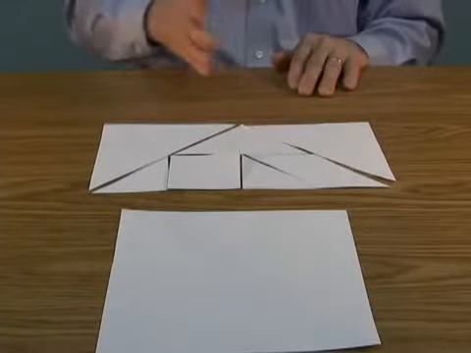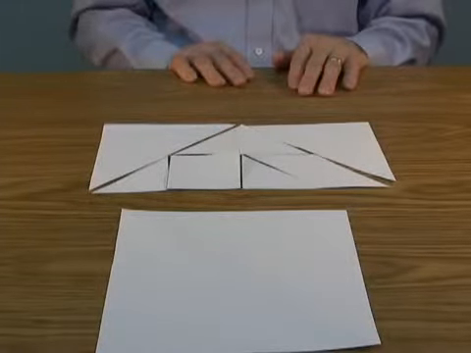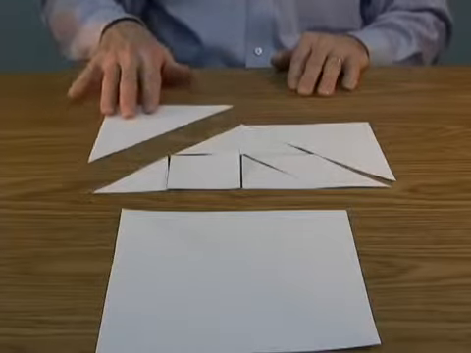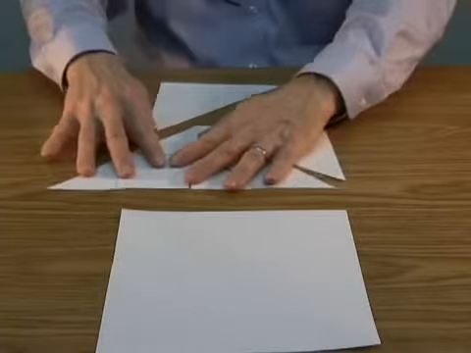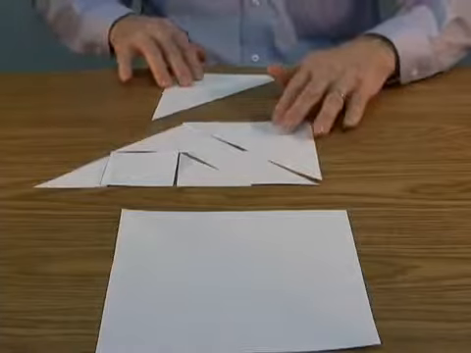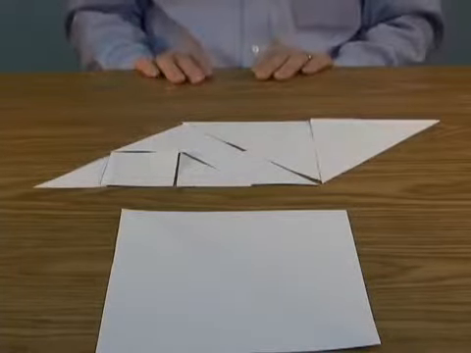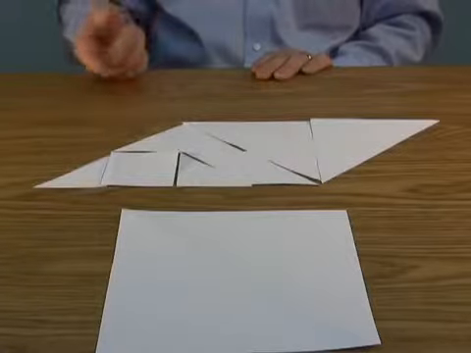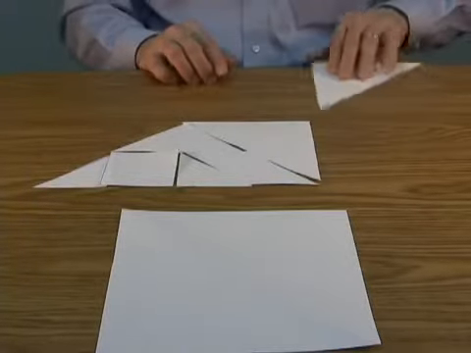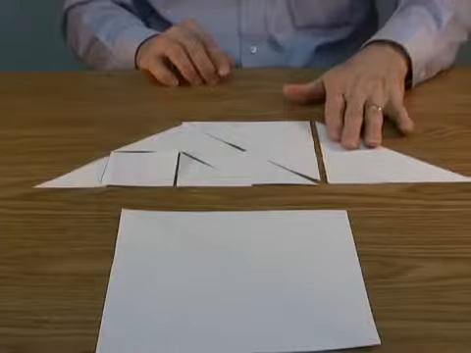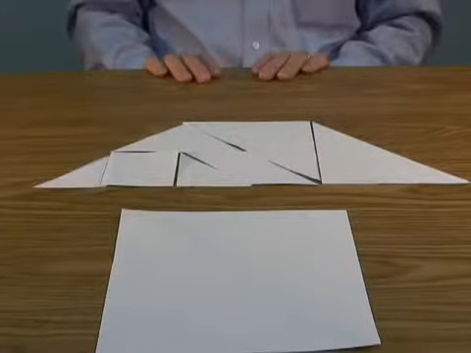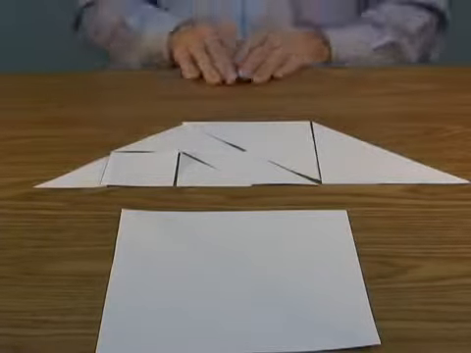Remember, we had a square, now we have a rectangle. How about if I take this piece, I'll move this over so you can see it, and I put it here, and I have a parallelogram. Square, rectangle, parallelogram. And what if I just turn this over and I have a trapezoid, actually an isosceles trapezoid?